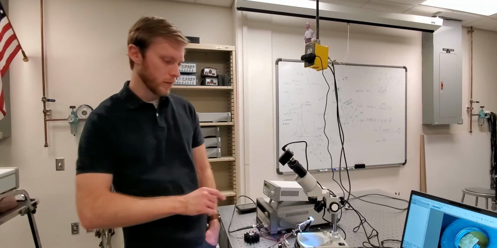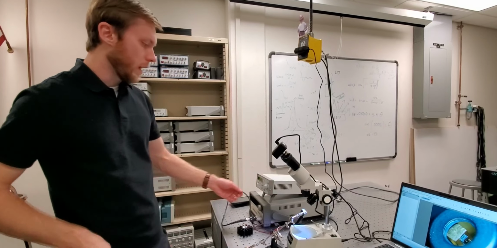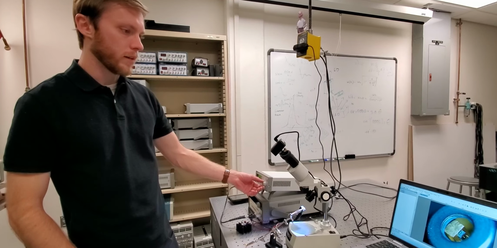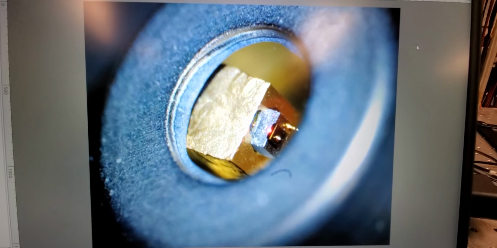What we're doing here is we have a laser diode that we're looking at underneath the camera microscope. And when we supply a current to the laser diode, we can see it start to emit. So if I turn this current up, we'll see more emission coming from the laser diode.